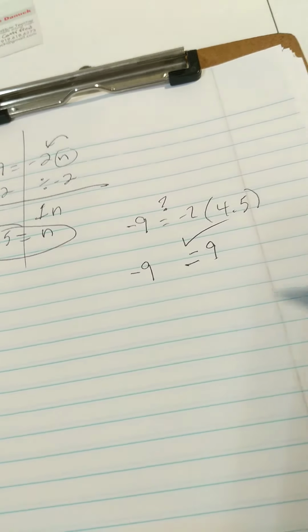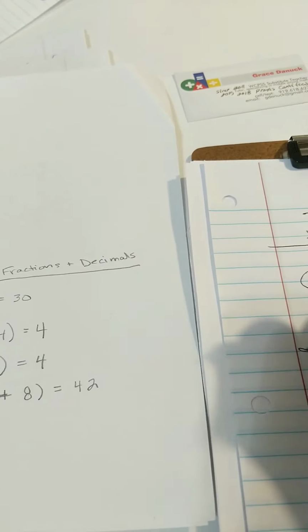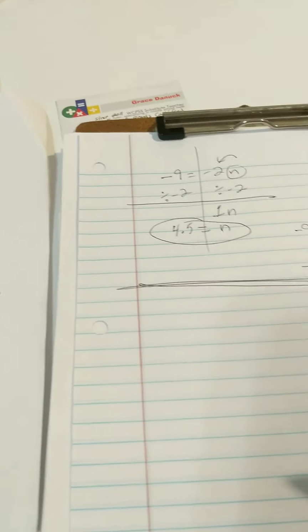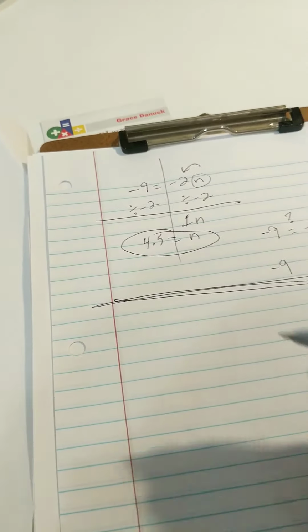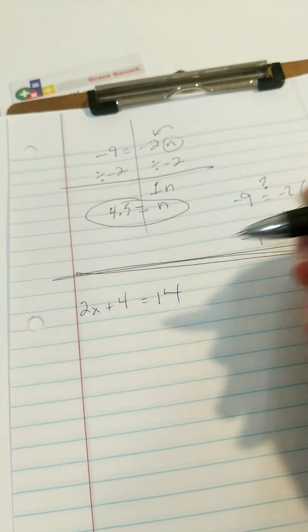Okay, those are pretty much one-step problems. I'm going to do a couple of two-step problems, and then I'm going to show distributing, and that's going to be it for this video, which is pretty much beginner equations, 6th, 7th grade. Okay, 2x plus 4 equals 14.